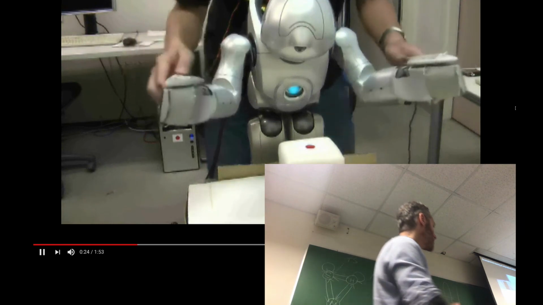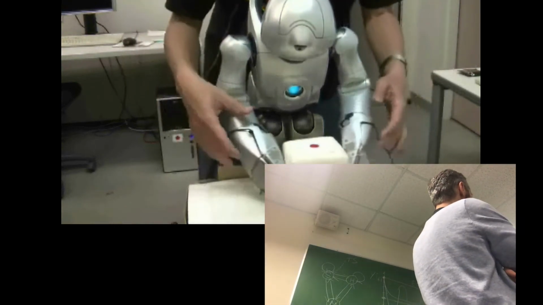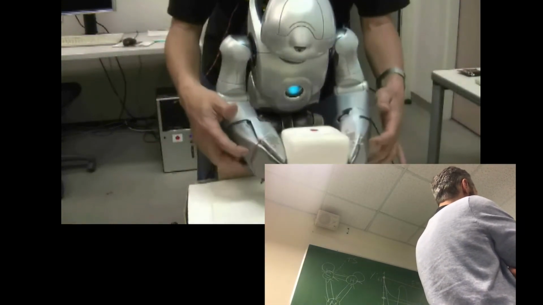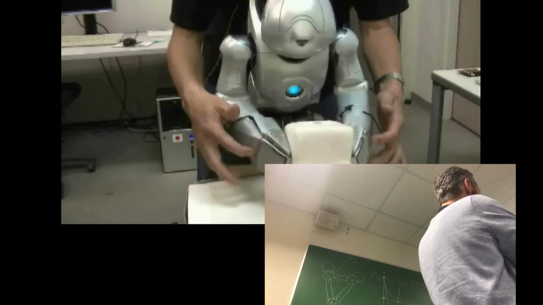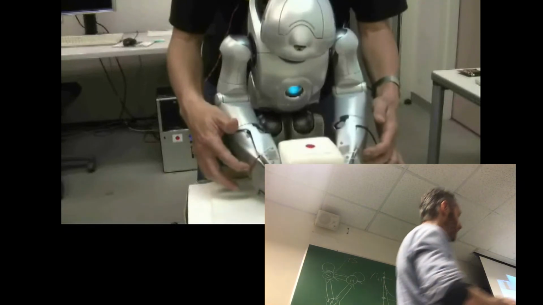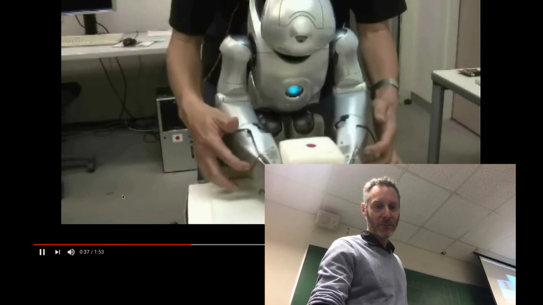Like this. It's getting some help from its friend here. Lift the block once, put it back down, lift the block twice, put it back down, lift the block a third time, and put it back down.